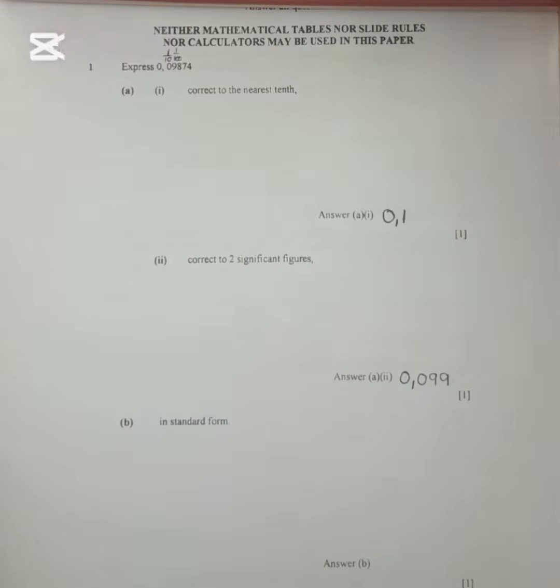And then part B, it is requiring us to convert 0,09874 to standard form. So it is going to be 9.874 times 10 to the power of negative 2. What you need to understand when you are converting from ordinary form to standard form is that the standard form values range from 1 to 9.